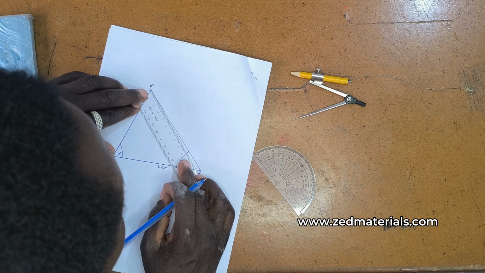And here and here. So I'll make an arc here. When you go to the Z materials, we explained everything on what is happening here. Then on the apex of this, I'll draw now a line like that. Done.